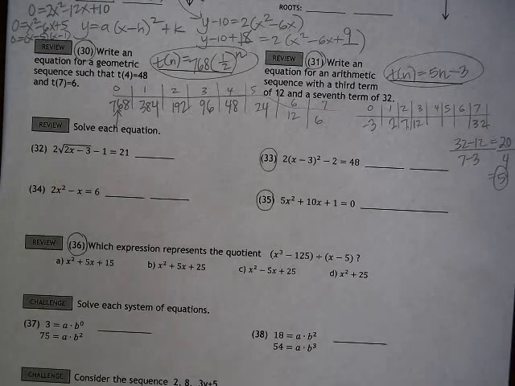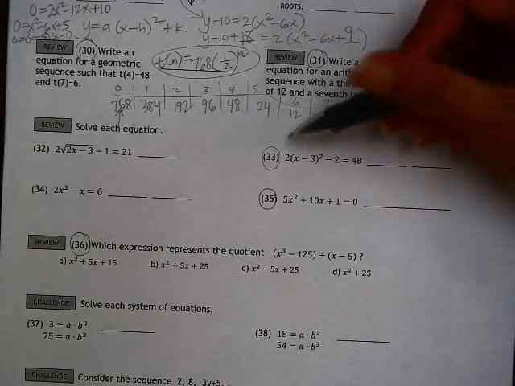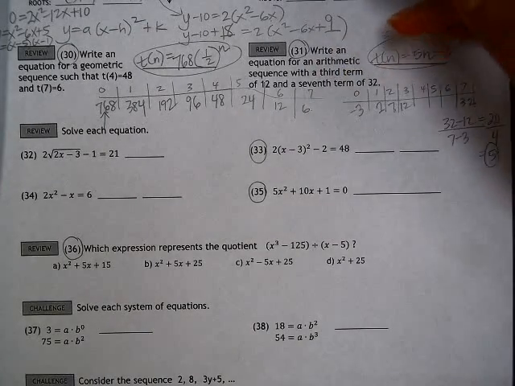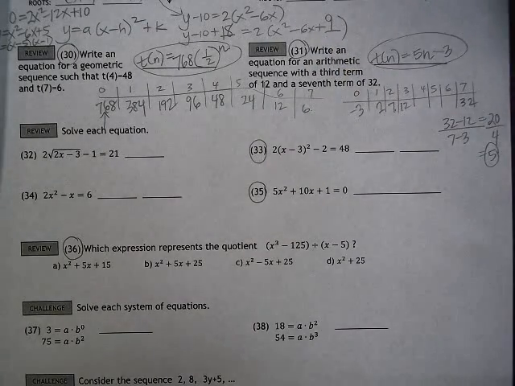This is worksheet 14.7, and we're looking at solving equations. We'll look at 33 and 35. So we have different methods to solve equations. You have to decide what method would be most appropriate.